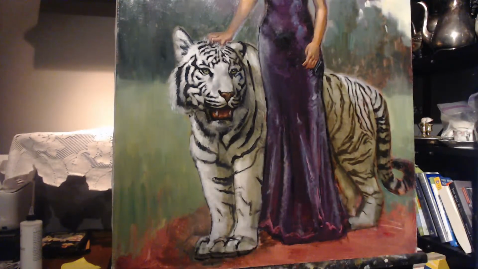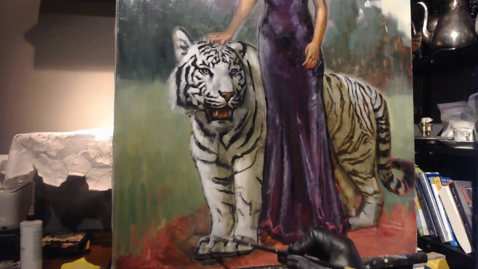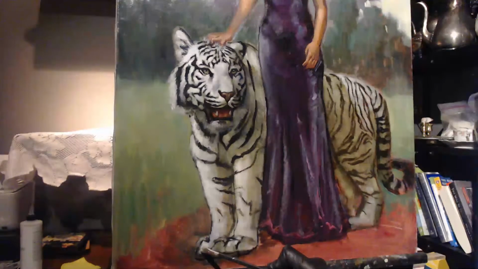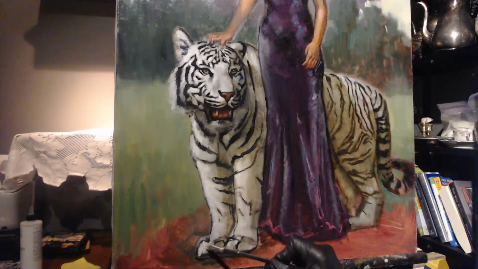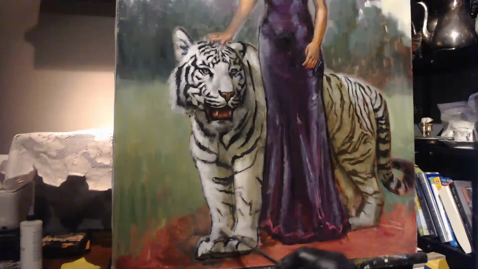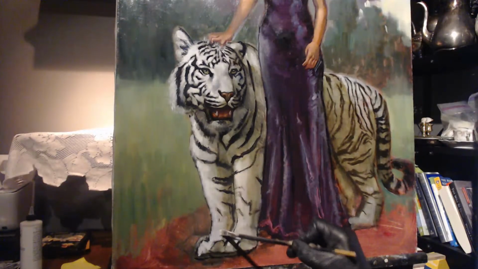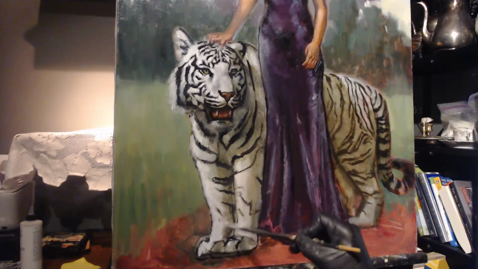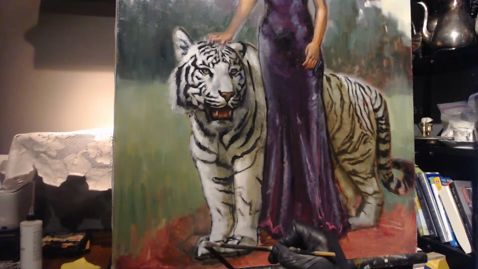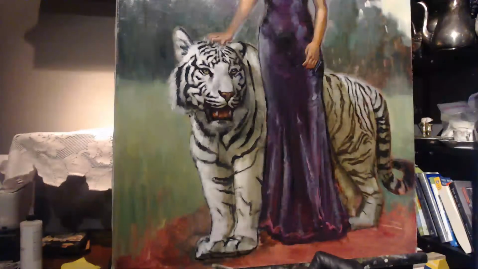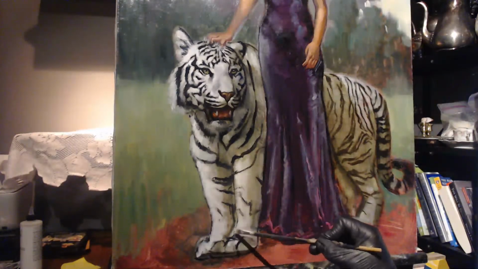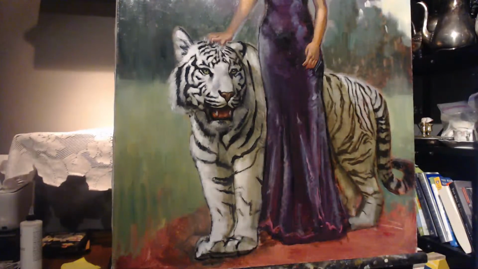All right, again, this paint outside of the head is going to get a lot choppier. And if I have to refine it, I will, but I'm hoping not to have to. Right now, I'm going a little heavy-handed just to cover up my old marks. But then I'll pull it together a tiny bit. Not too much. Not as much as the face.